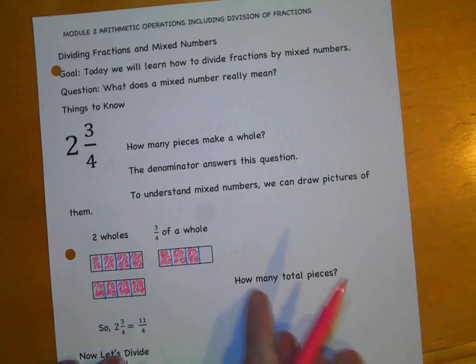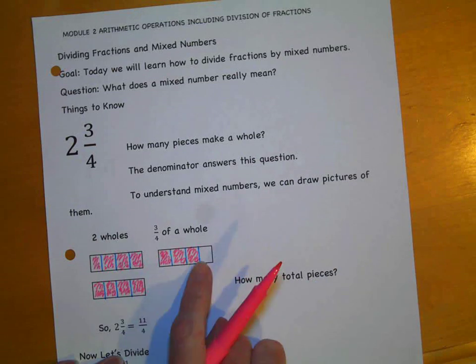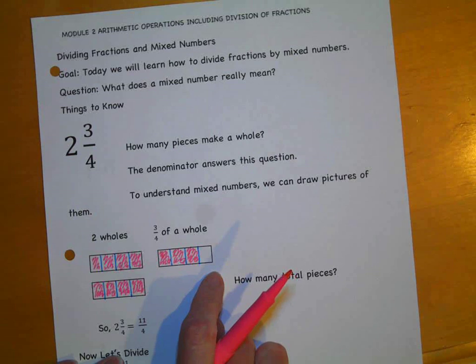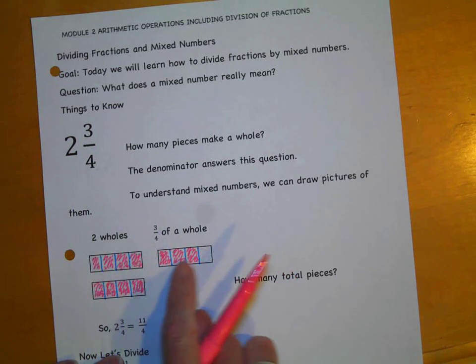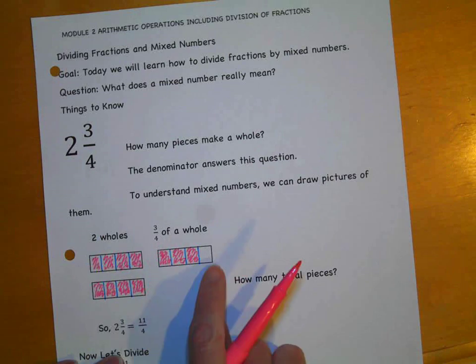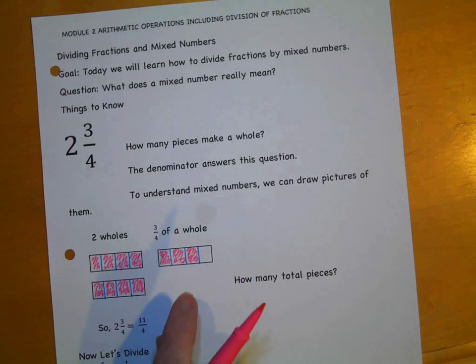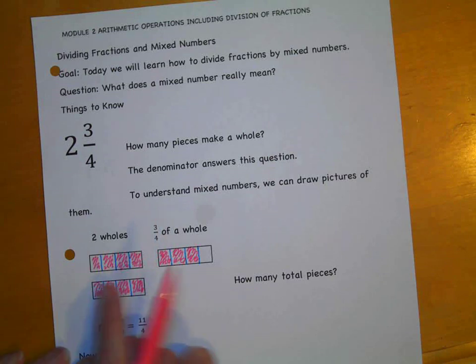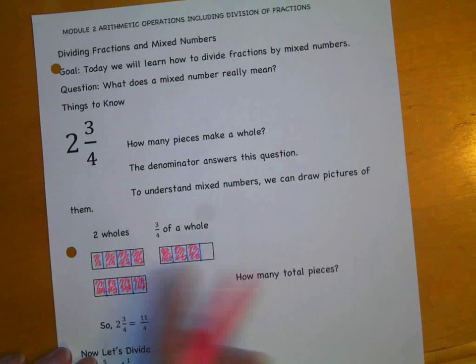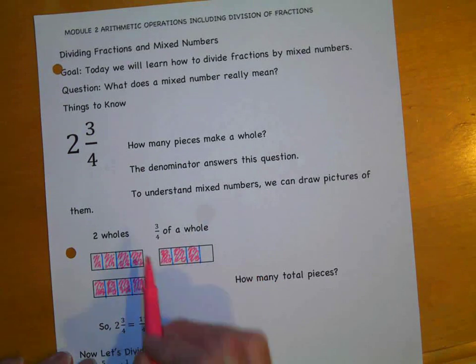So then what you have to think to yourself is, how many total pieces is that? Okay, total pieces are 4 in each one, but how many do we have available? We have 1, 2, 3, 4, 5, 6, 7, 8, 9, 10, 11. We have 11/4 available. And the reason why it's called 11/4 is because the denominator is always 4 because we broke each whole into 4 equal pieces. So the denominator has to stay the same always.